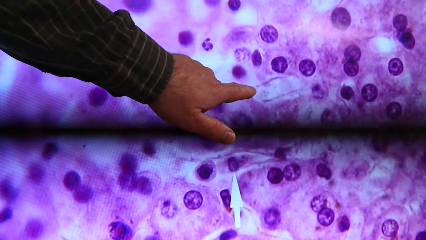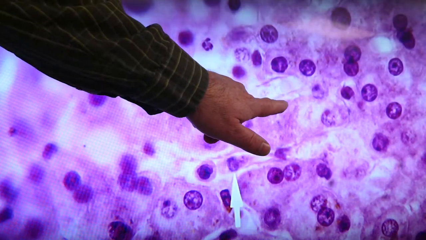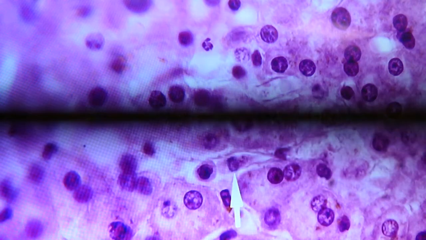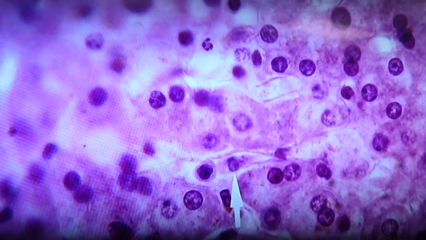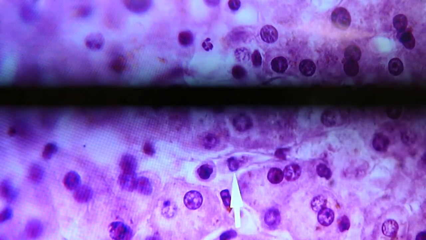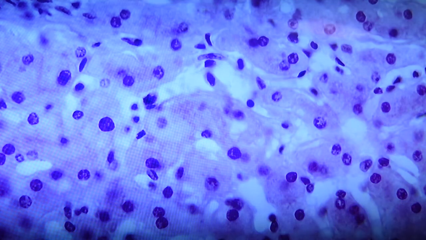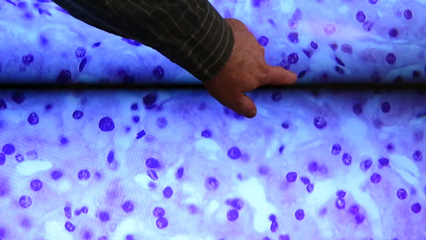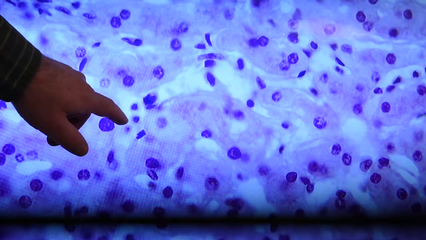Another sinusoid here, endothelial tissues forming that line, and then a little gap between that and the hepatocyte, forming a space of Disse again. We're going to see more of the same thing over and over again. There's a good endothelial nucleus, there's one up here.